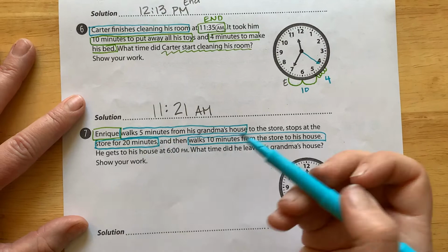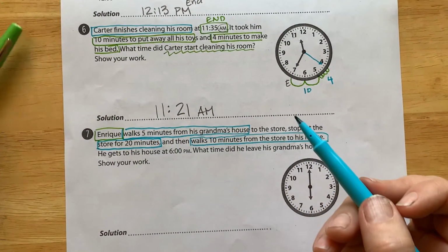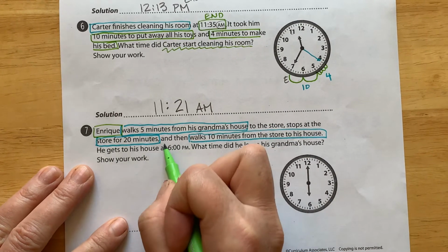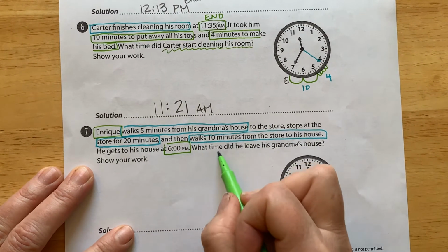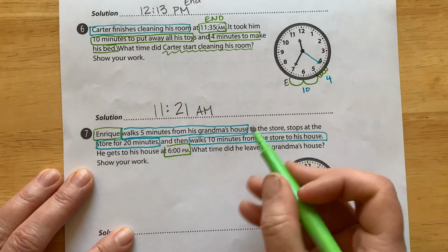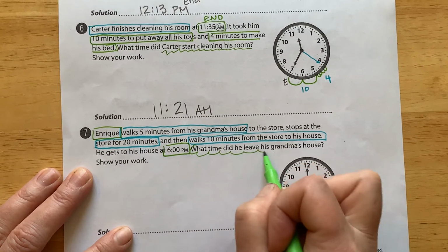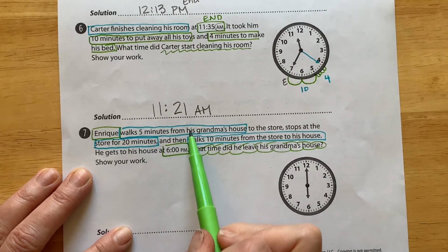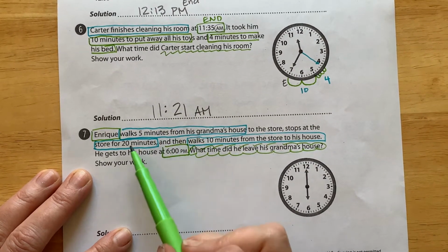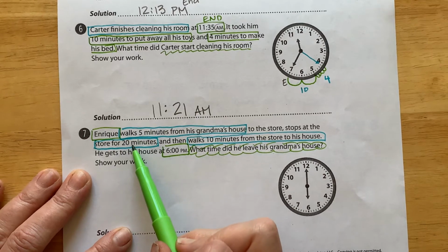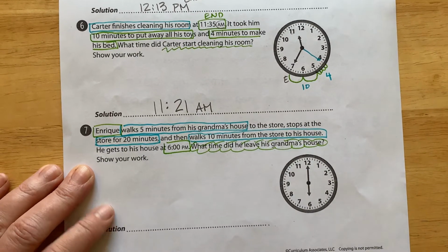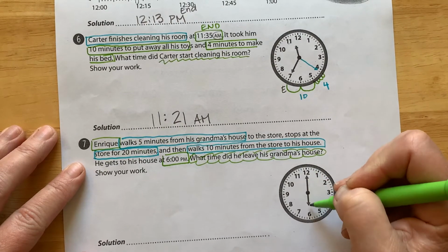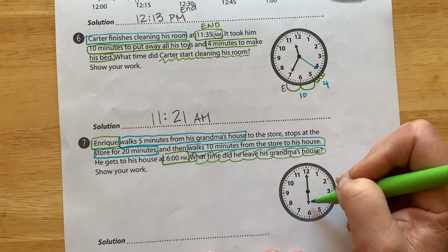This time he has 3 activities, right? He has to do 3 things. And his end time, he gets to the house at 6 p.m. What time does he leave his grandma's house? There's our question. Because remember, he leaves the house, he walks to the store, he stays in the store, then he walks to his house. Okay, so if he gets to his house at 6, let's go ahead and count.